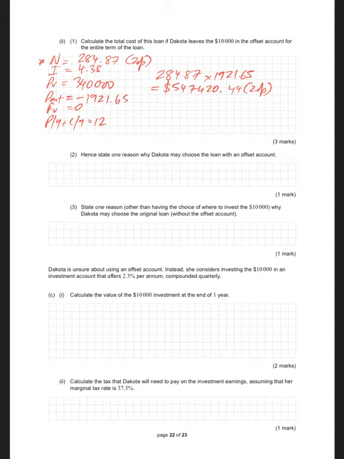But you have to be careful, she had the offset in the whole time, plus the 10 grand offset. Therefore, $557,420.44 total cost. So essentially, to make that saving, it cost her the 10 grand offset for the whole period of the loan, so you have to consider that.